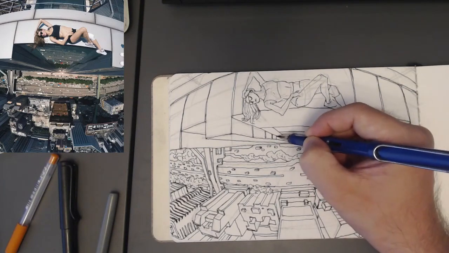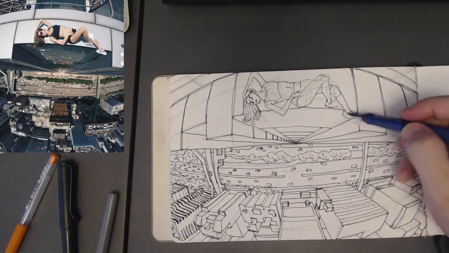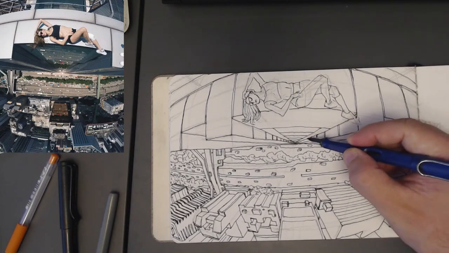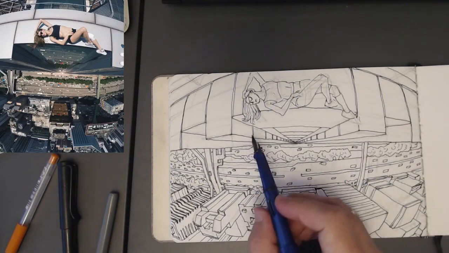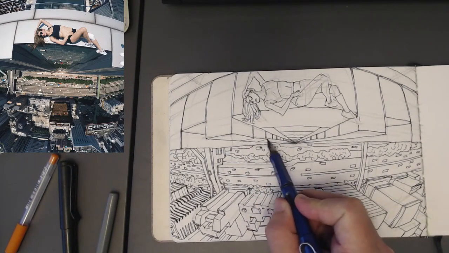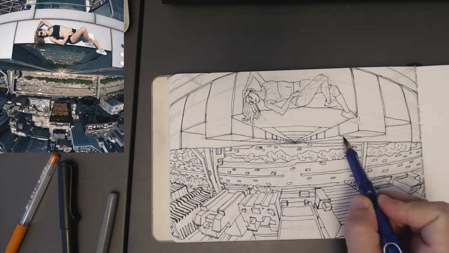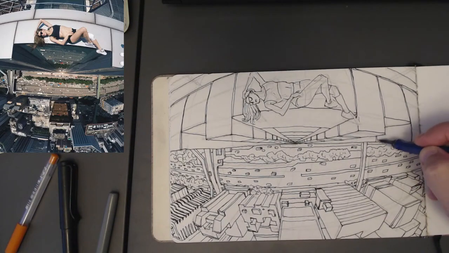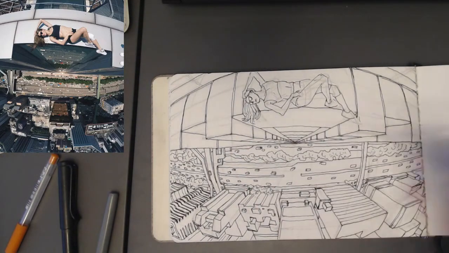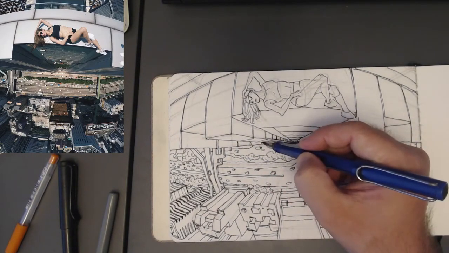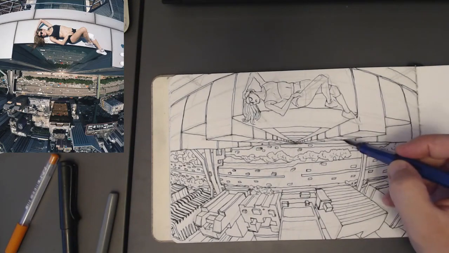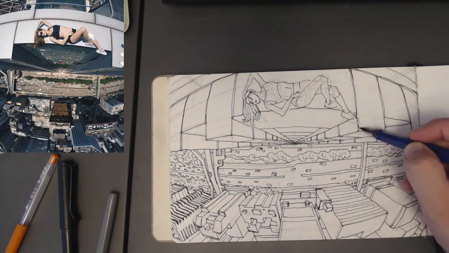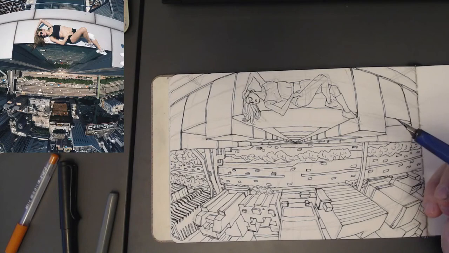Do like this one. So this, for example, is just my idea to mix these marks, just to make it more interesting for me. It is not from the photo here.